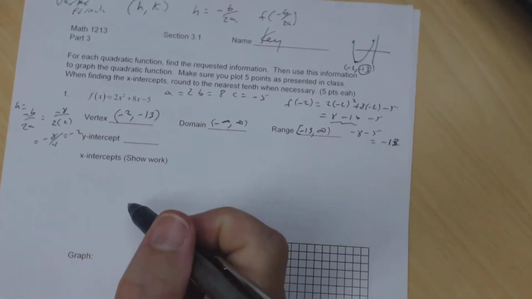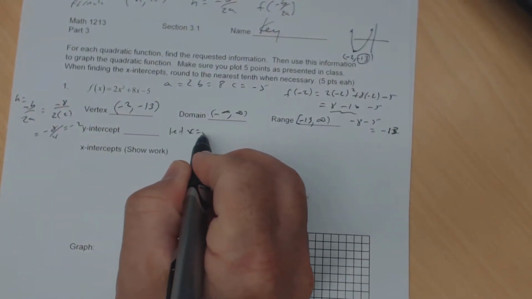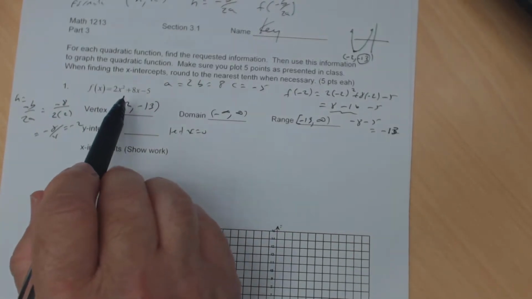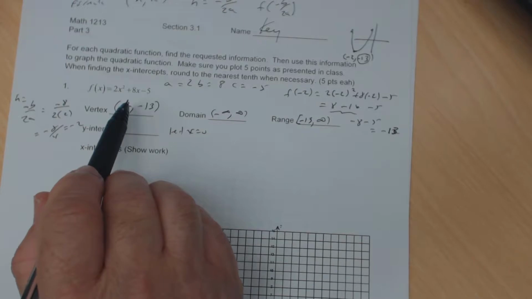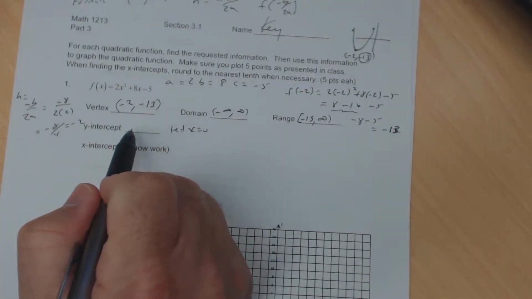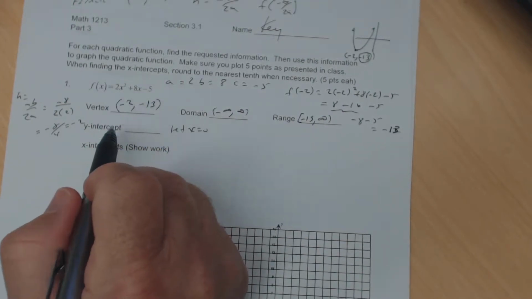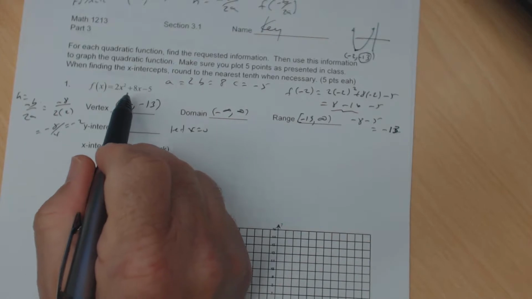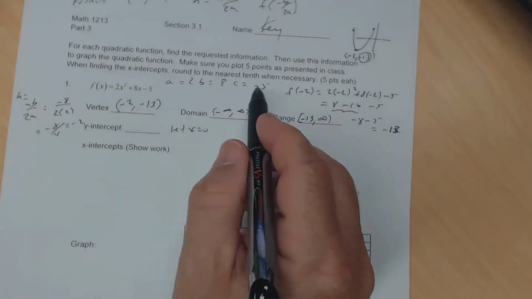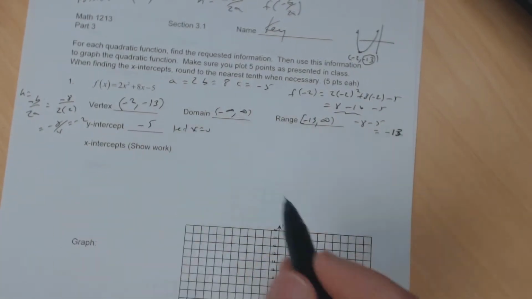All right, let's talk about the y-intercept. For the y-intercept, you're going to let x equal 0. Now this one's easier to deal with because it's in general form. And what you've got to notice is that whenever it's in general form, your y-intercept is just a constant, because the x squared term, when you replace x with 0, A times 0 is just 0, so you're left with your constant. So your y-intercept is always going to be c. So in this case, it's -5.